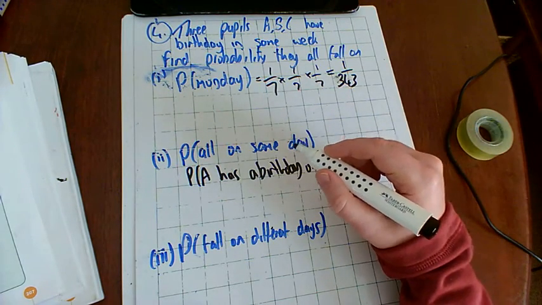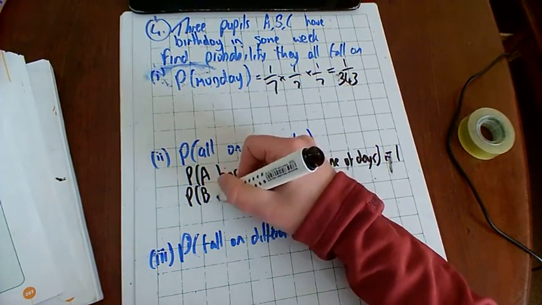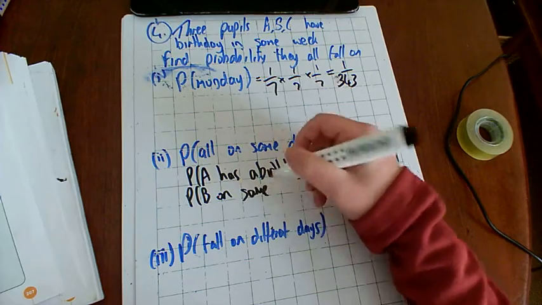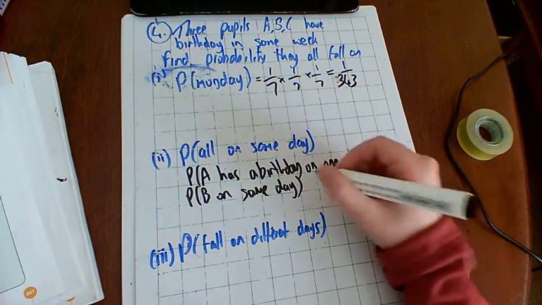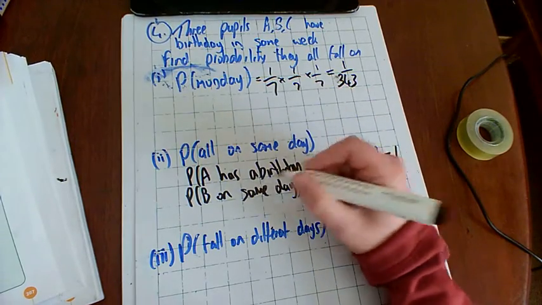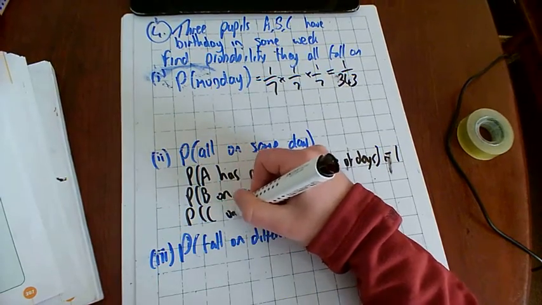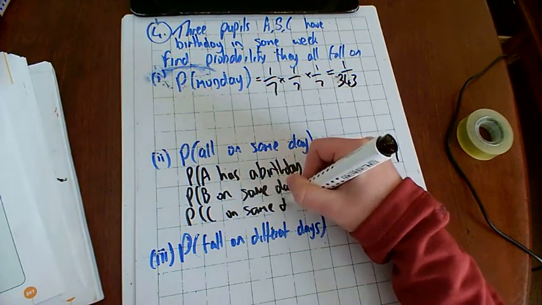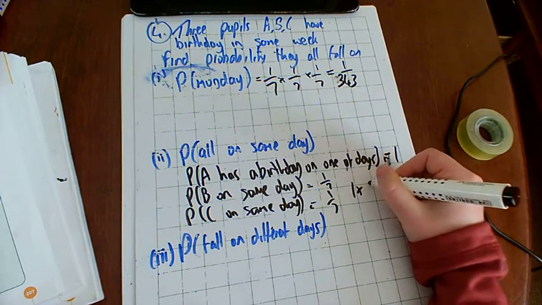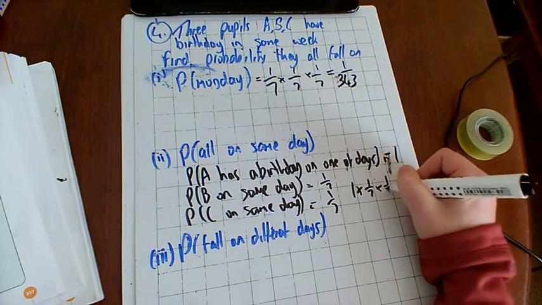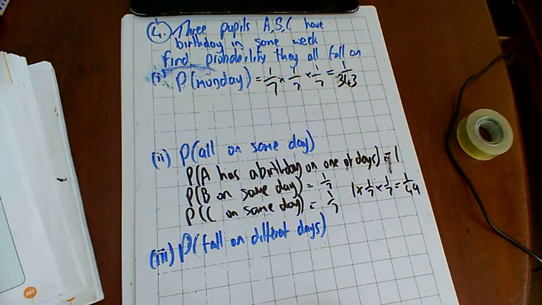The next one is the probability of B on the same day as A. Now again, this could have been any of the days, but now that you've chosen a day, the probability that B is on that same day is 1 over 7, and the probability of C on that same day, because it's not affected by either of the two, is also 1 out of 7. So the probability of that is 1 times 1 out of 7 times 1 out of 7, which is 1 over 49. So there's a 1 over 49 chance that they have it all on the same day.